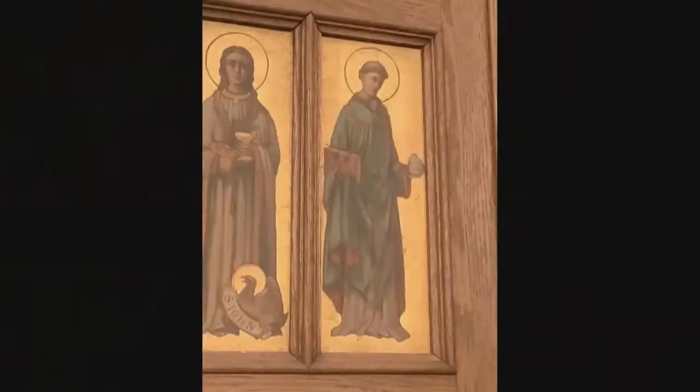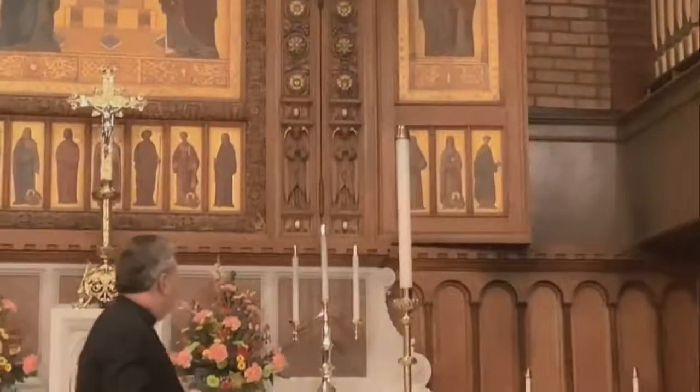And finally, we have here what we think is probably not an apostle, but rather the first martyr, St. Stephen. He is holding a book and he's holding a stone. Of course, Stephen, the first Christian martyr, was stoned to death.